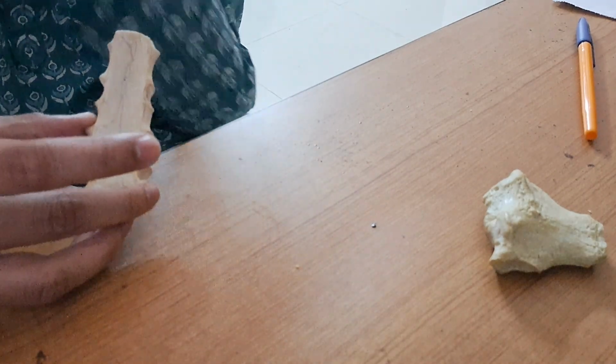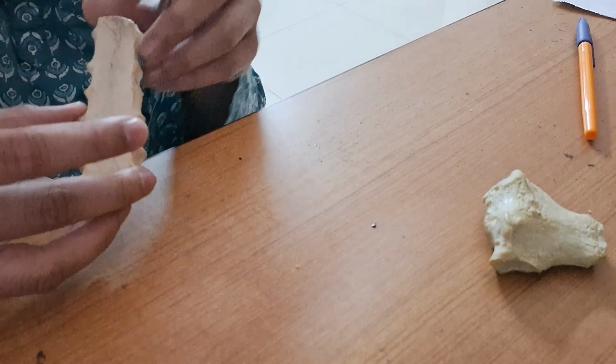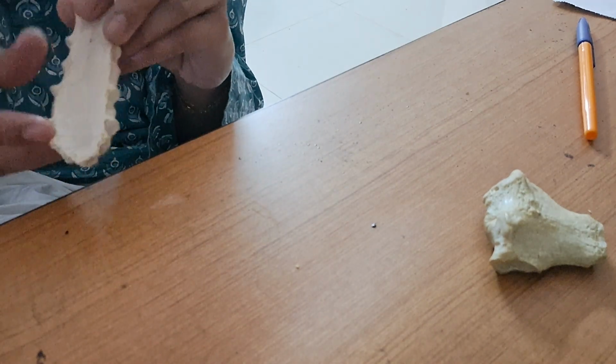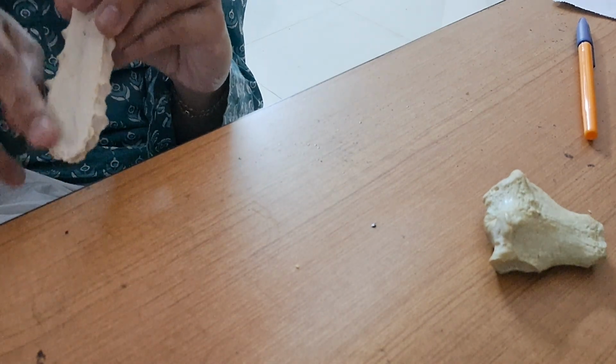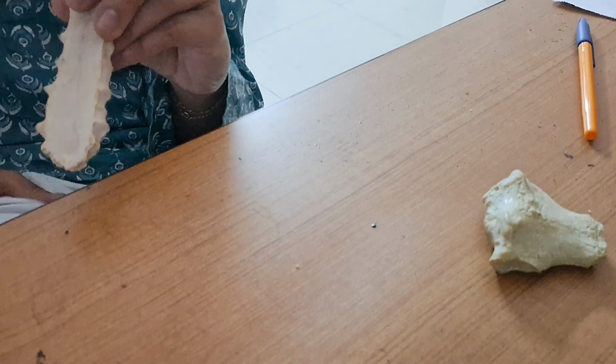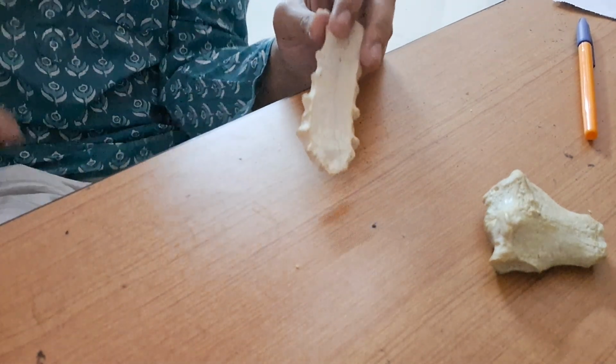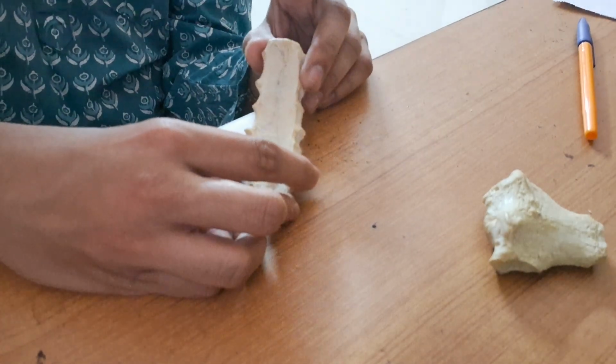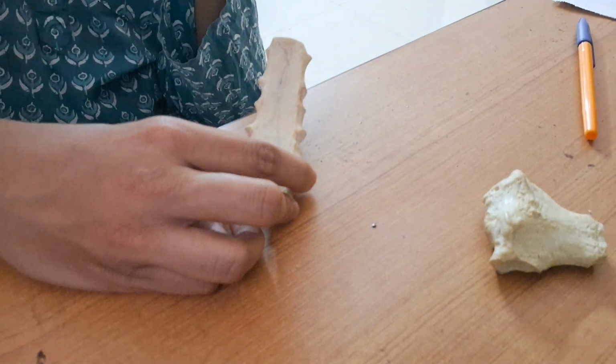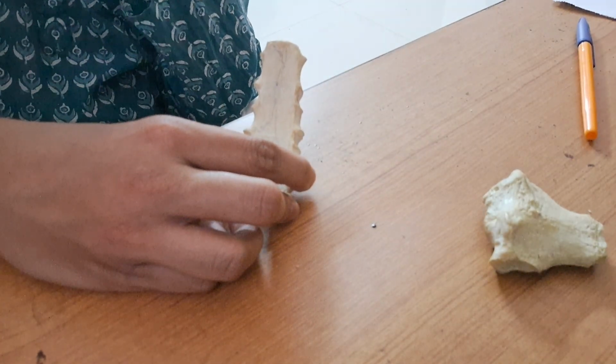Right? Coming to the posterior surface, here in the lower part you have the sternocostalis muscle attached, okay? The relation is very important here. What is the relation?